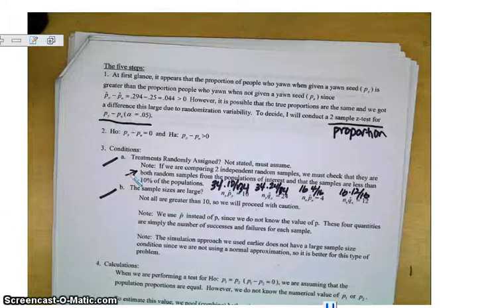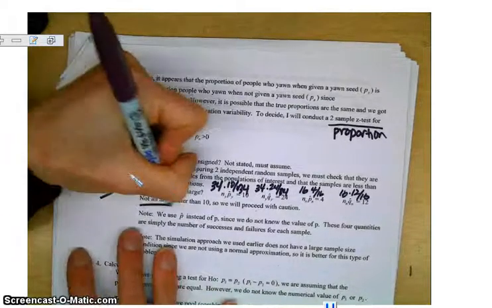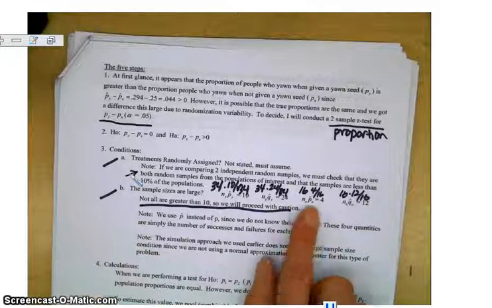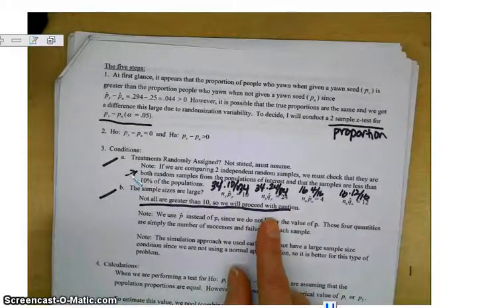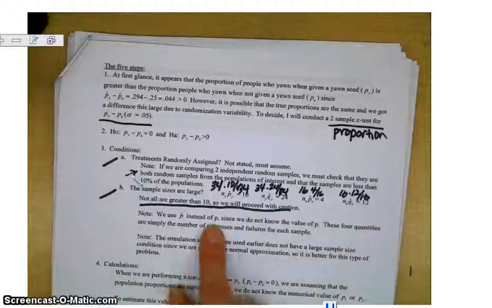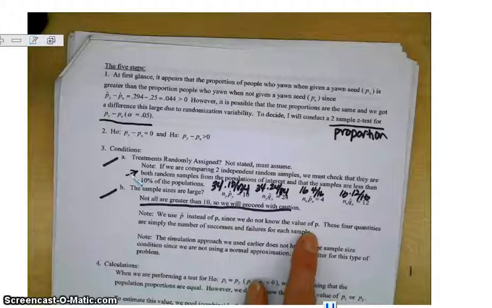So a little note here, not all of them are greater than 10. This one is not greater than 10, so we're going to proceed with caution. Our sample size is maybe not large enough to give us valid information. Okay, so we're using p hat instead of p because we don't know the value of p here to check our conditions.